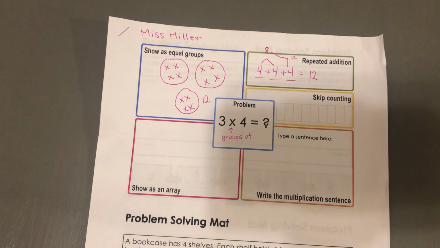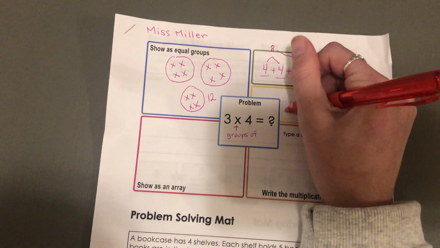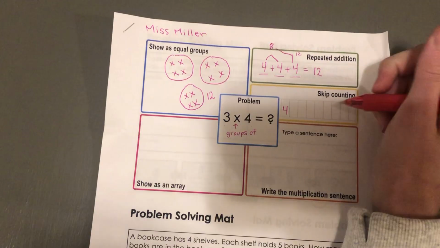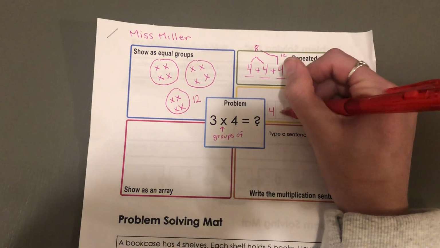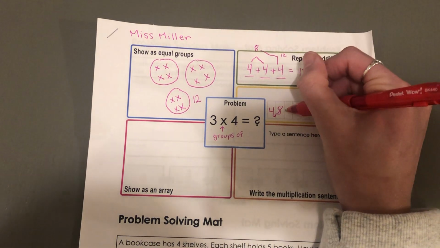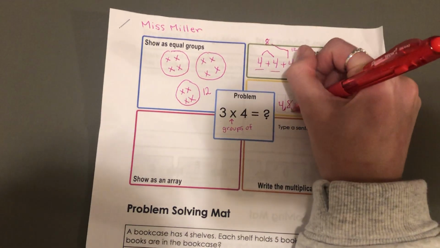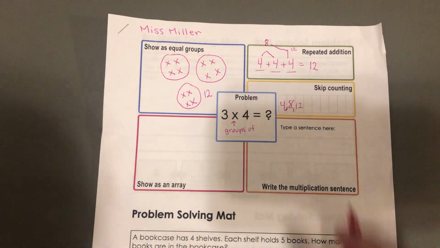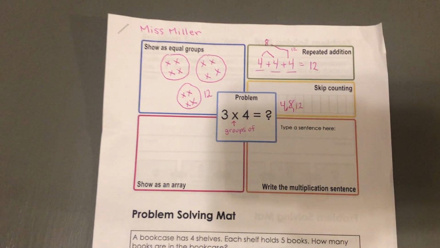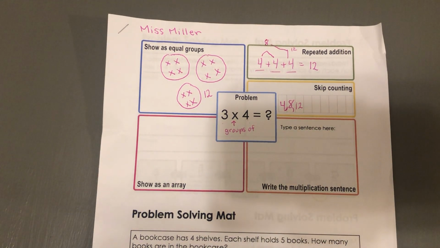So far, so good. The next way I'm going to do it is by skip counting. So if I were to skip count this problem, I'm doing 3 groups of 4. So I have 4. When I add 4 to 4, I get 8. I'm going to put a comma in between. When I add 4 to 8, I get 12. So I'm skip counting 4, 8, 12. Okay? Now, so far I've gotten 12 for every single answer. Let's take a look at the next one.